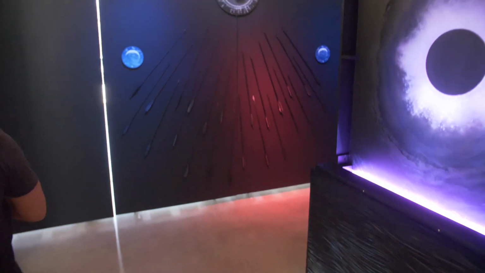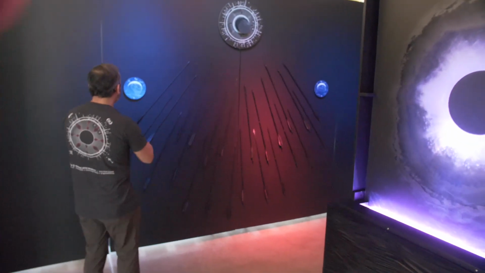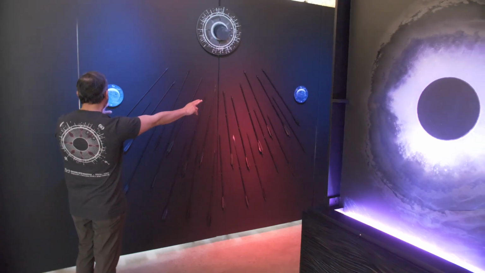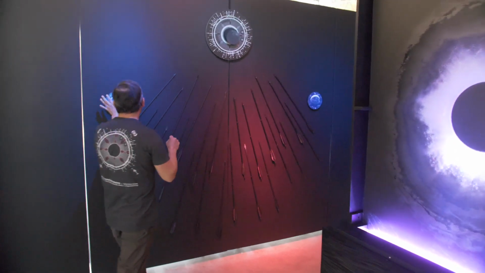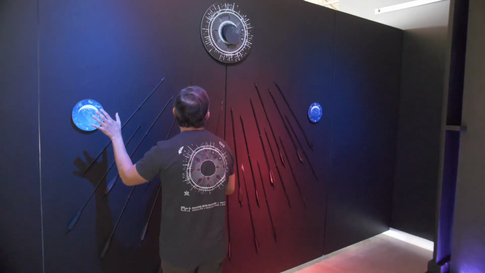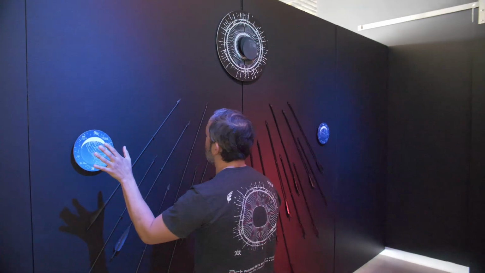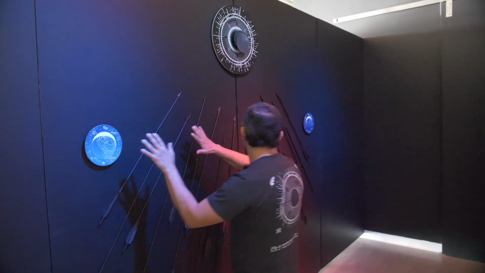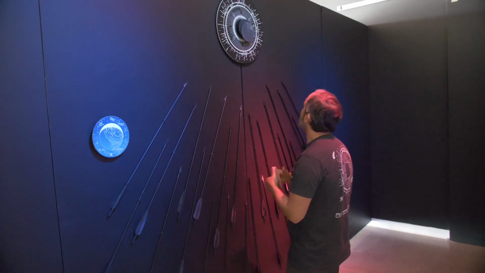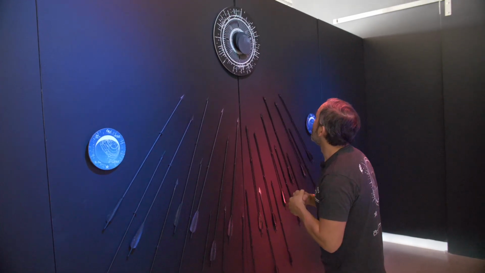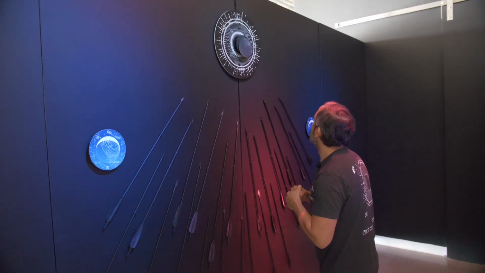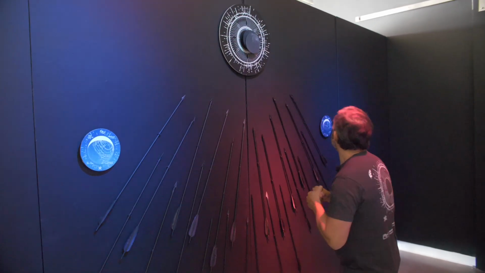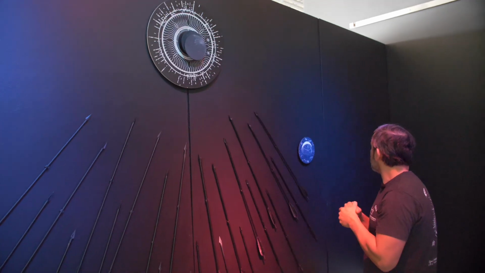So yeah, on this wall you have two maps, one for the Chippewa story about the flaming arrows shooting up at the sun.